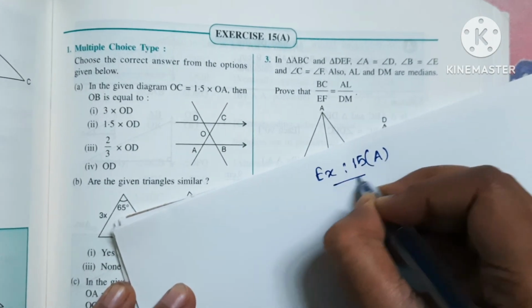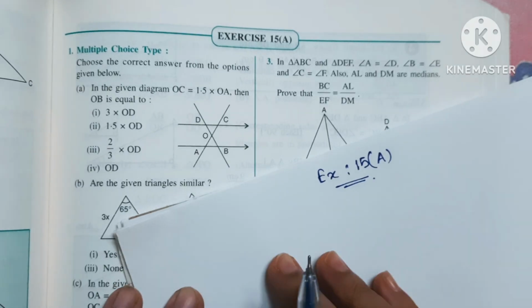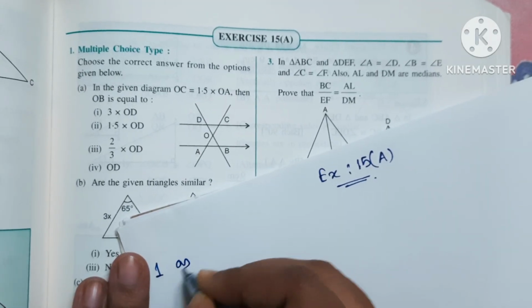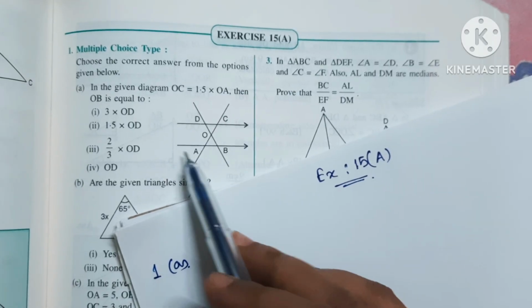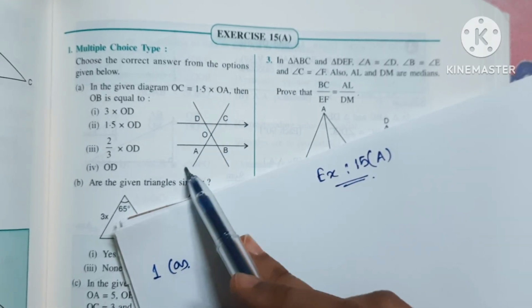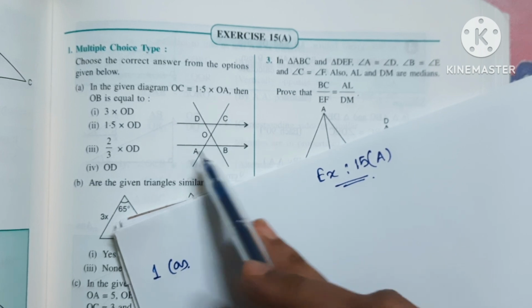15A. So you have to choose the correct answer from the options given below. 1A, see the diagram. Two parallel lines are there, and two lines, CA and DB.